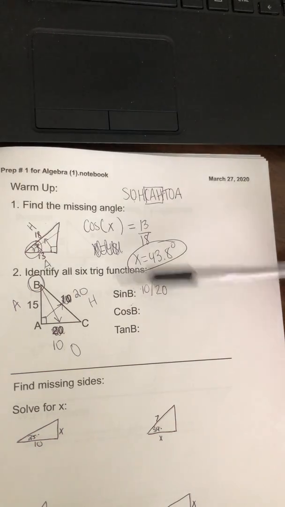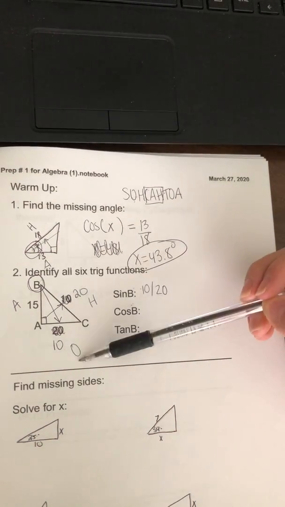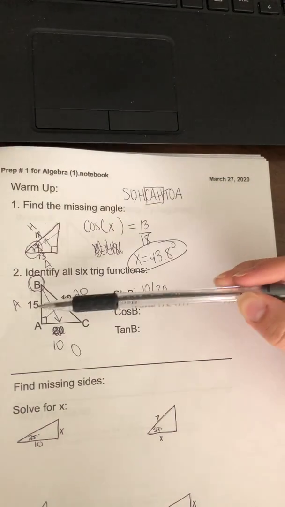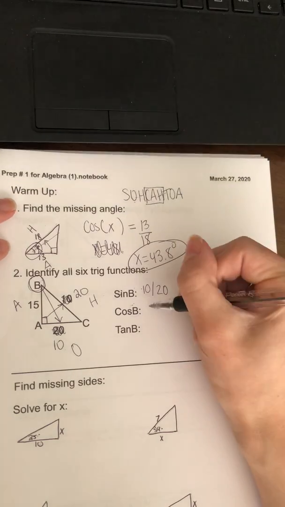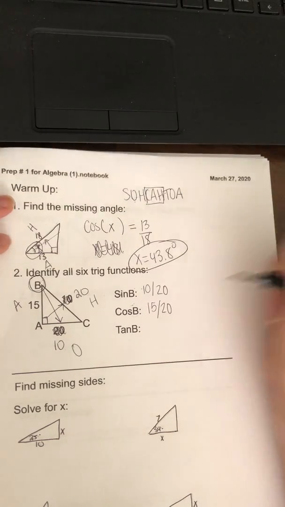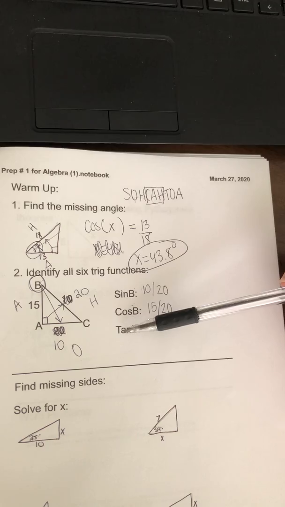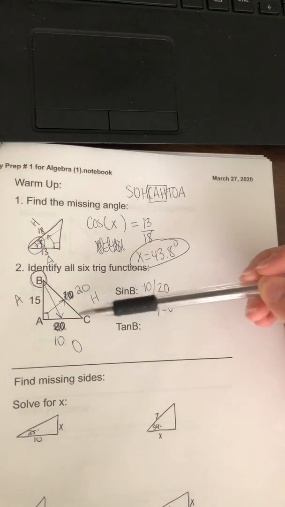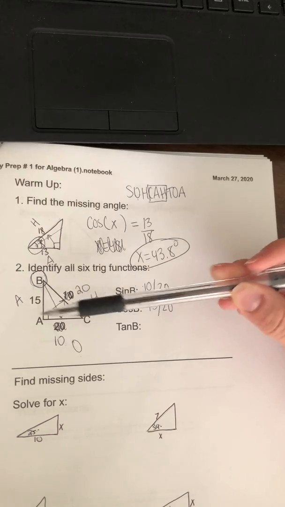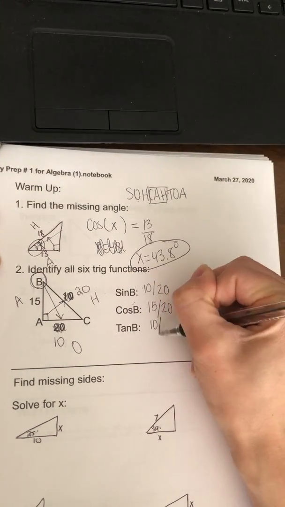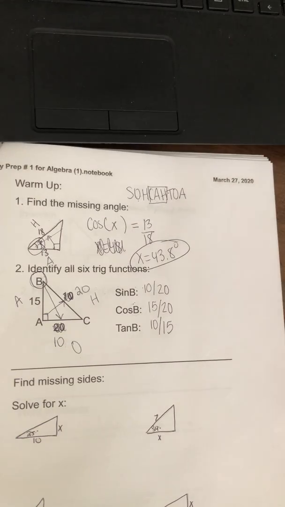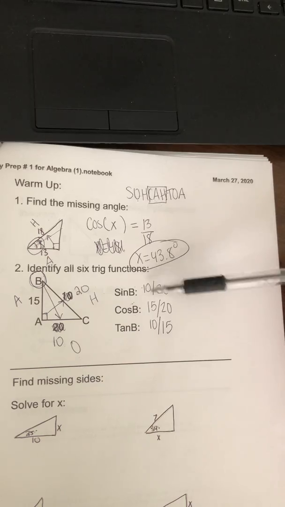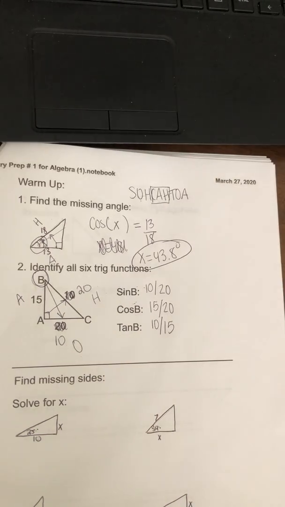Now cosine of B, so I'm still looking at B, so all these stay the same, but now cosine is A over H, so that'd be 15 over 20. And lastly, tangent of B, still looking at B, but now tangent is O over A. That would be 10 over 15. So if it's not asking you to solve for a missing angle or side or X, you just write out the fraction using SOHCAHTOA.